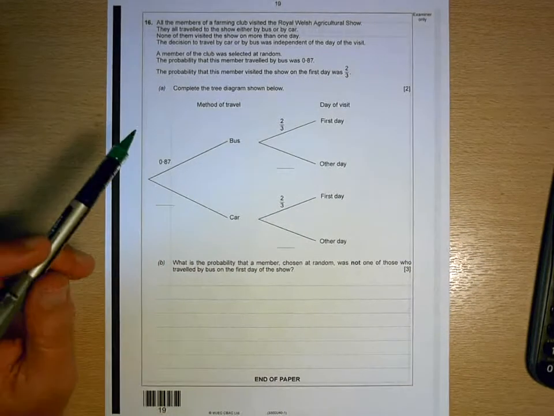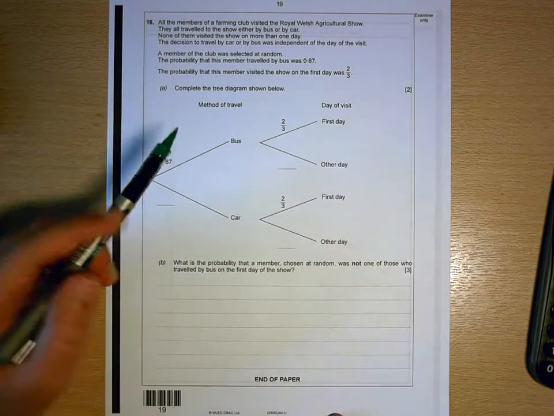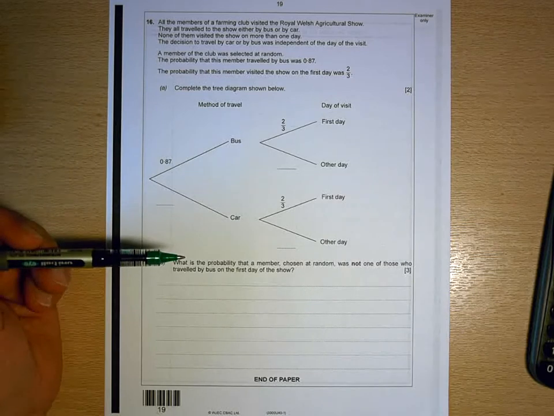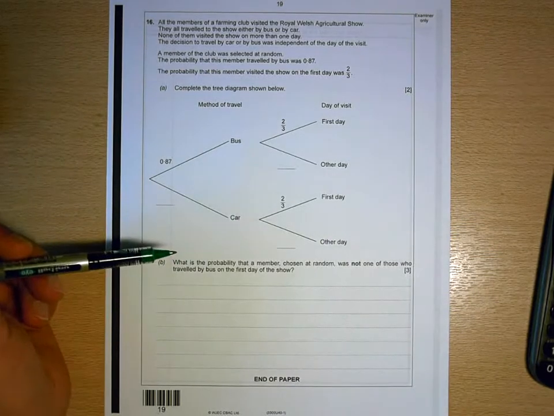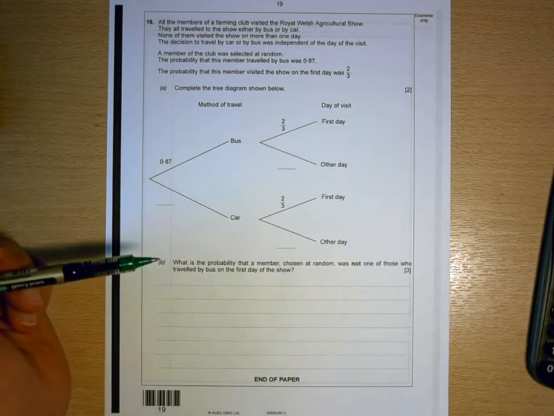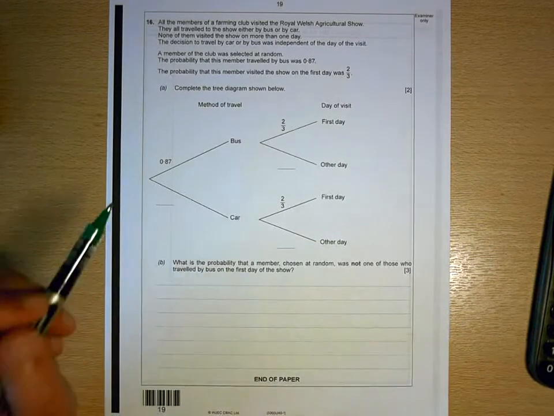Okay. If you haven't come across questions like this before, I'm not going to go through them from scratch here. I'm going to assume you know how to deal with this. If you wish to practice them, then again go to the website topics page on intermediate tier and take a look at tree diagrams there and practice them.